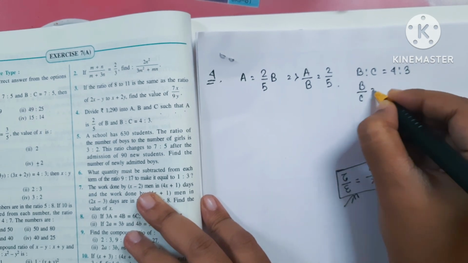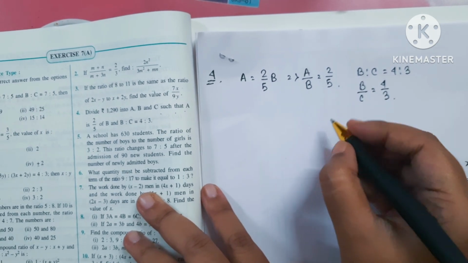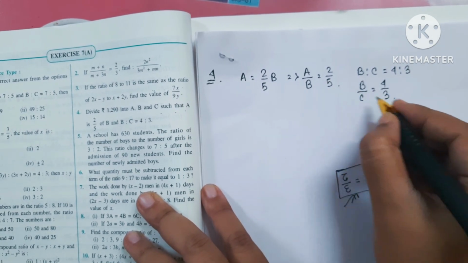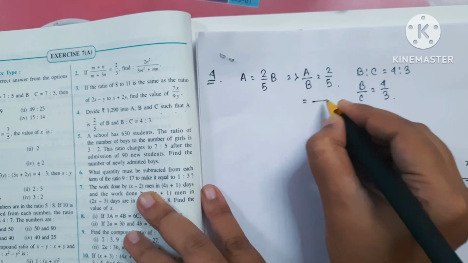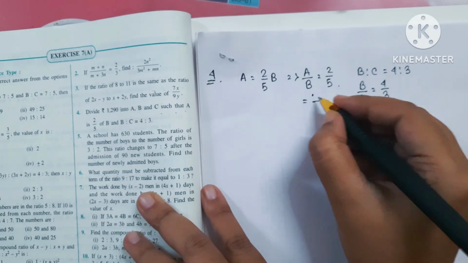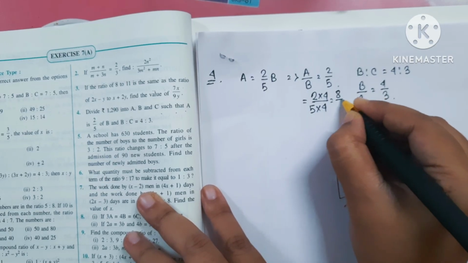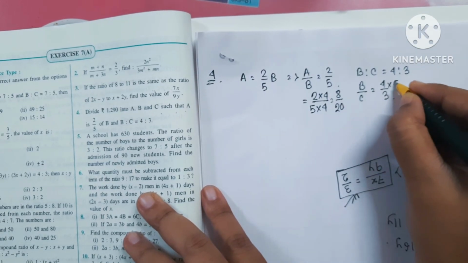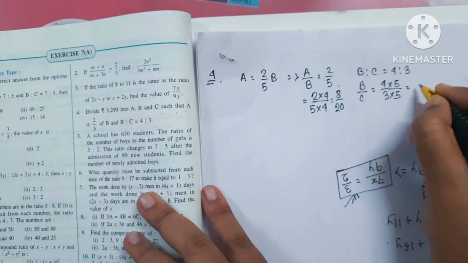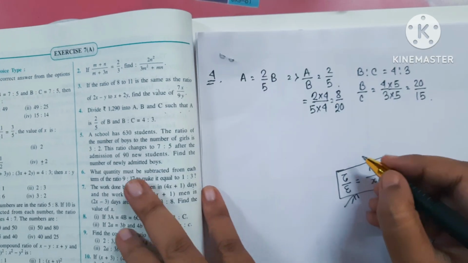So B by C is equal to 4 by 3. From these two relations, you can multiply this fraction by 4, so 2 into 4, 5 into 4, so you will get 8 by 20. And if you multiply this by 5, you will get 20 by 15.